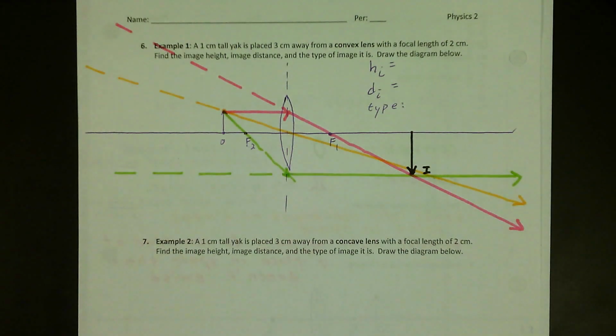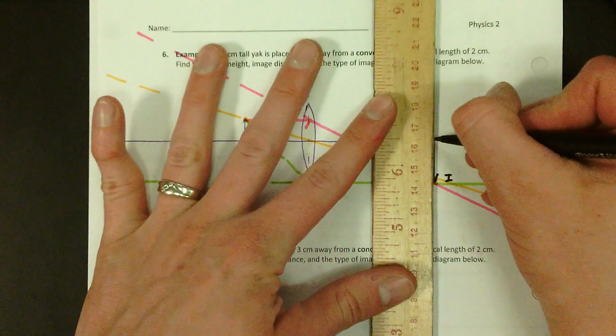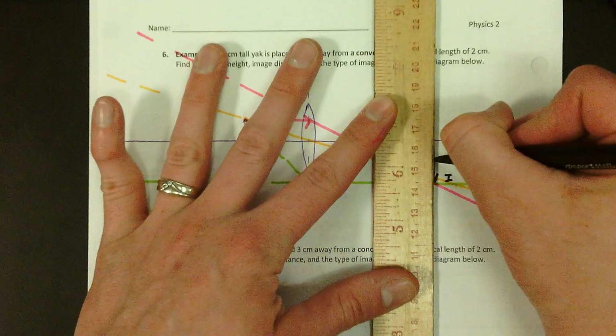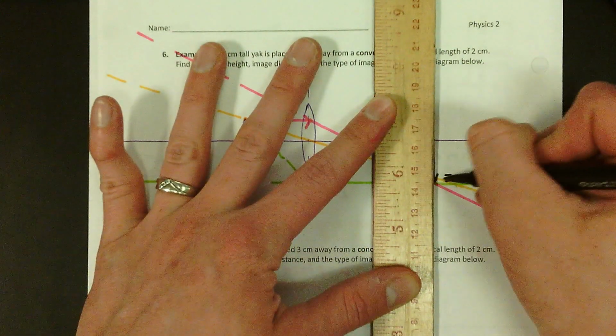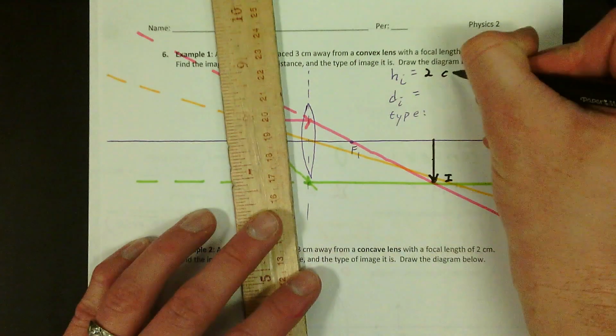Okay, so what's the image height? Ready? I'm going to blow your mind. I'm going to measure it. So, 1, 2, I'm going to just say 2 centimeters. Height image, 2 centimeters.